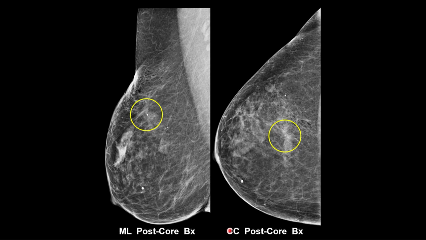That means don't just look gestalt at the whole image, but concentrate on the center of your viewing area and look from top to bottom of the image, then move it a little bit and go top to bottom again, so that you're using your macular vision looking for these calcifications.